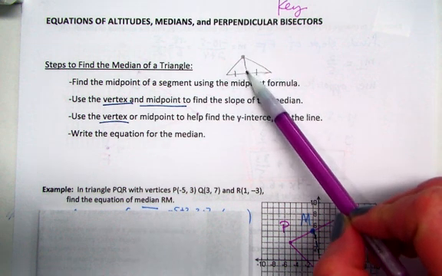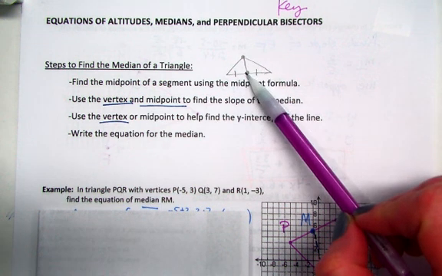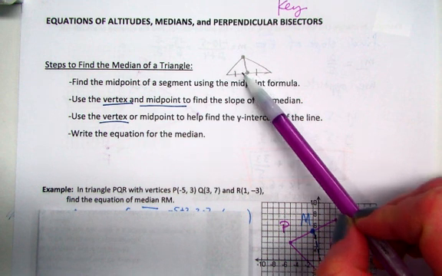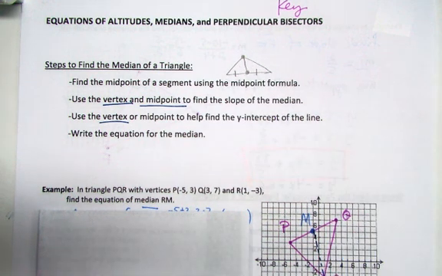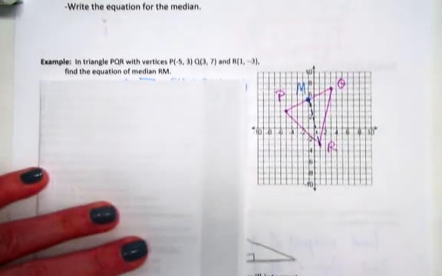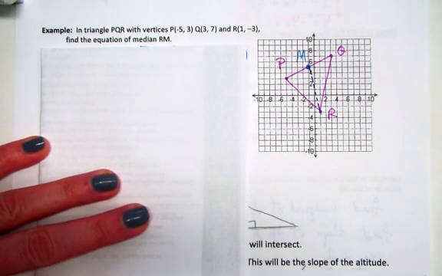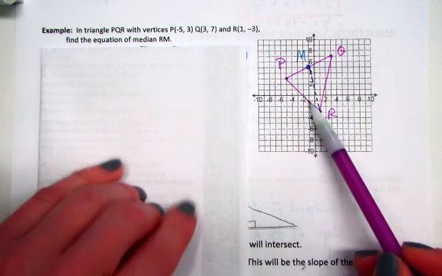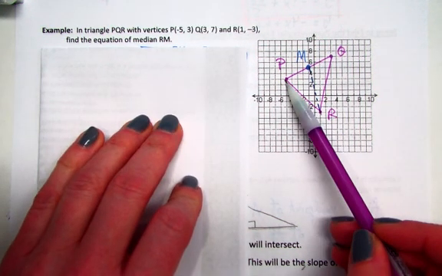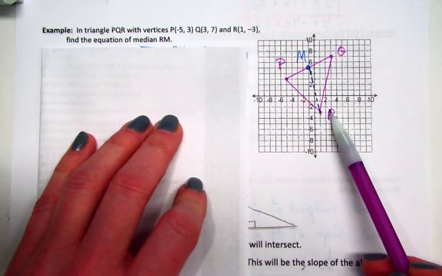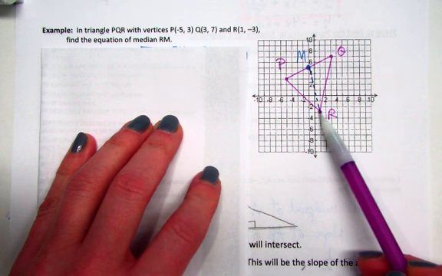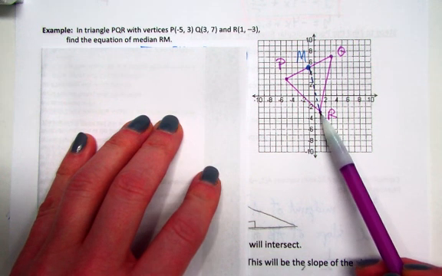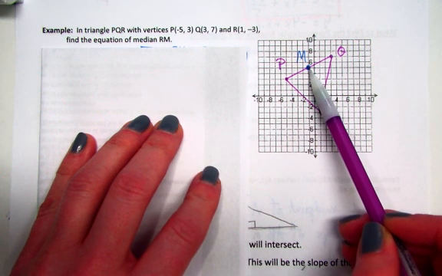So what I would like you to do for these notes is first take a moment, you can pause the video. I have the picture of the triangle drawn right here. In a triangle PQR with vertices P, Q, and R, find the equation of a median RM. So it tells us it's going to start at R. Obviously, it's going to go to the midpoint of PQ. So the first step is to find this midpoint. So the midpoint of PQ comes out to be -1, 5.